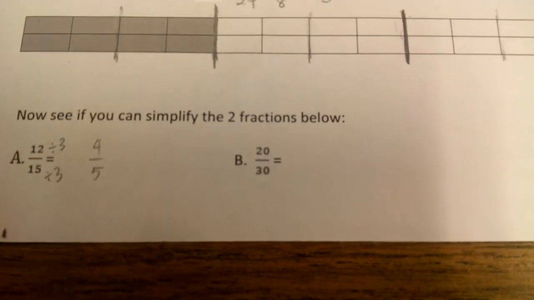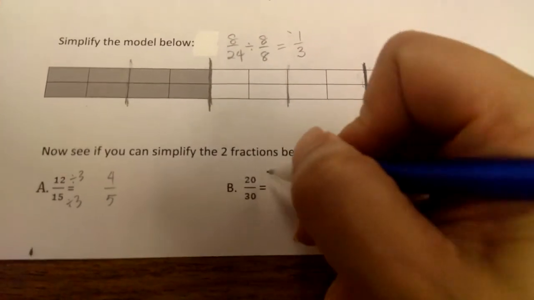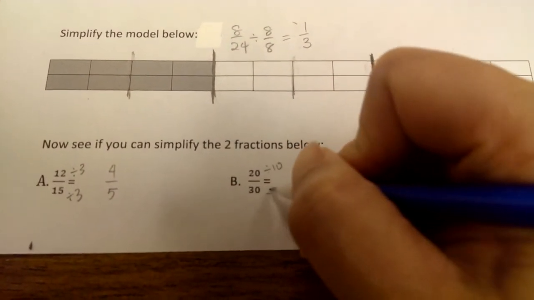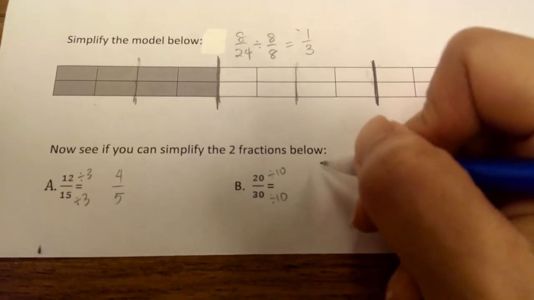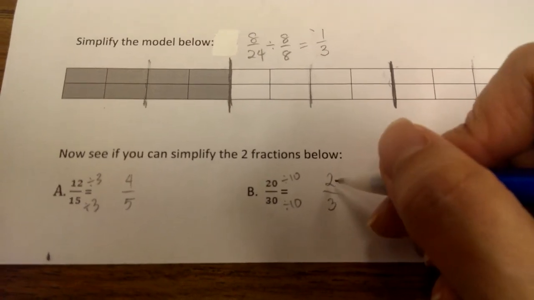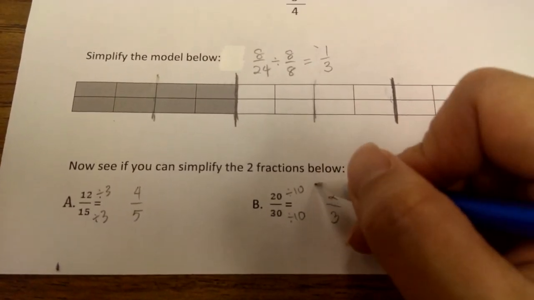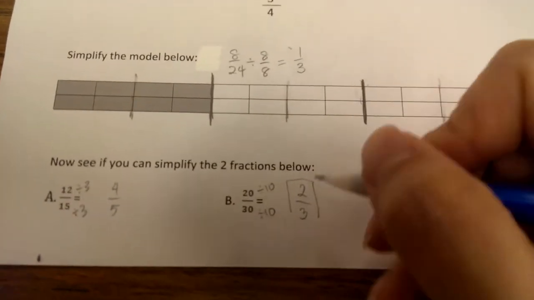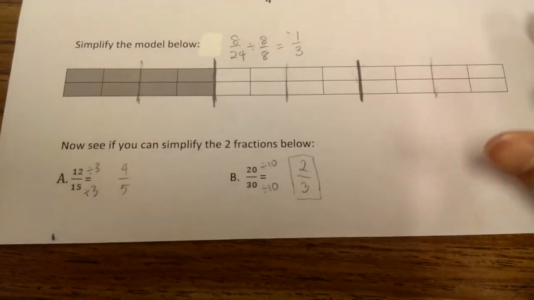What's a number that can divide into both 20 and 30? Well, they're both divisible by 10, right? 20 divided by 10 would be 2 groups. 30 divided by 10 would be 3. So if I gave you 2 out of 3 groups, that's the same thing as giving you 20 out of 30 pieces.